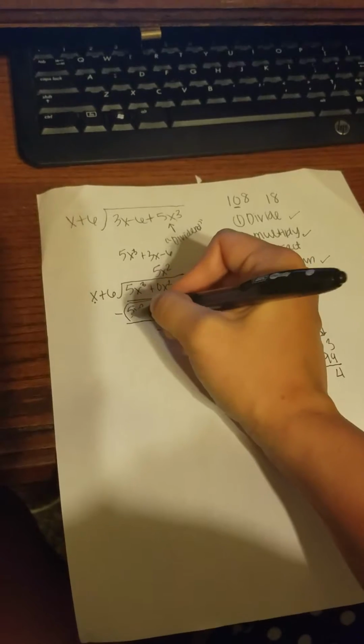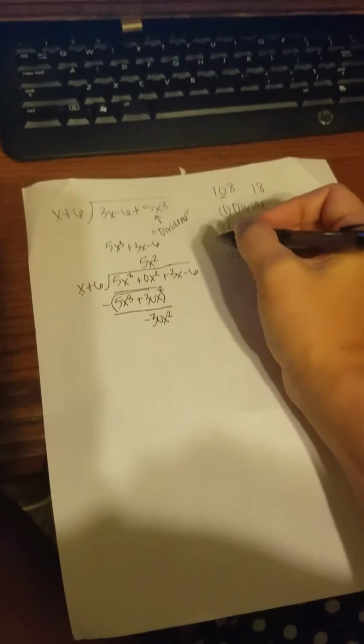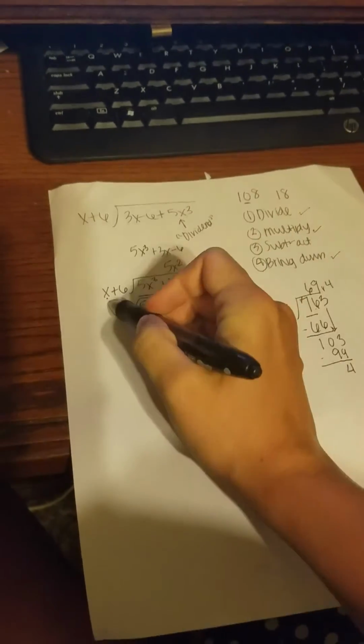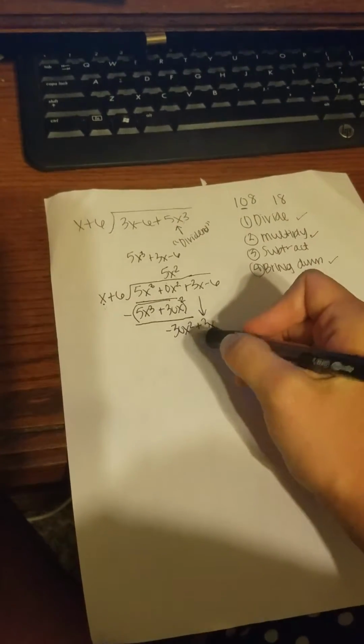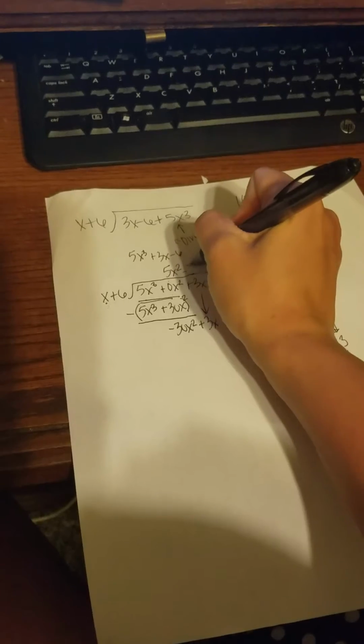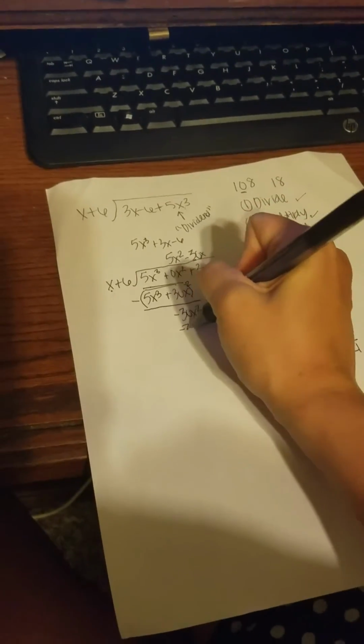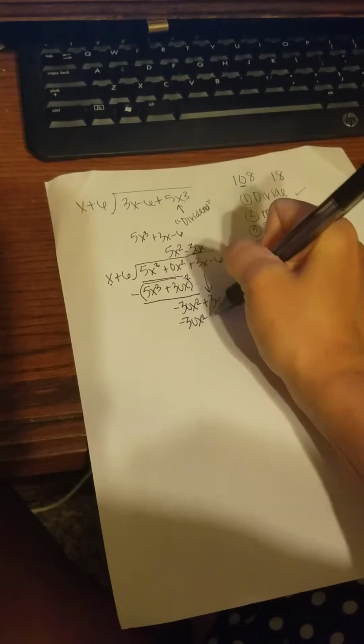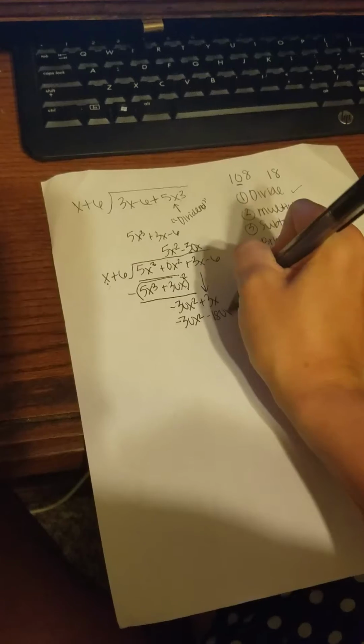The 5x cubed minus the 5x cubed is, of course, 0, nothing. Now we're going to bring down our 3x. So trying to get an x to become a negative 30x squared would get accomplished by doing negative 30x. So negative 30x times x is negative 30x squared. Negative 30x times 6 would be negative 180x.